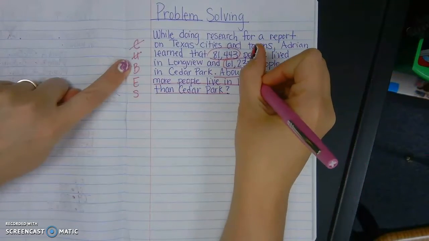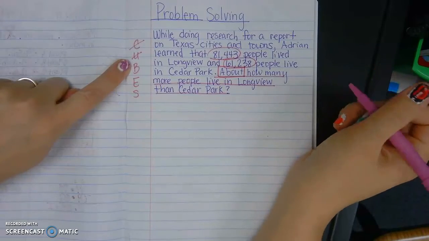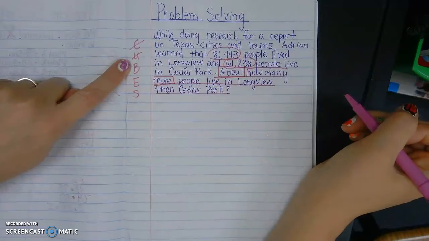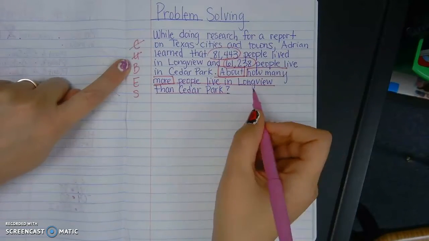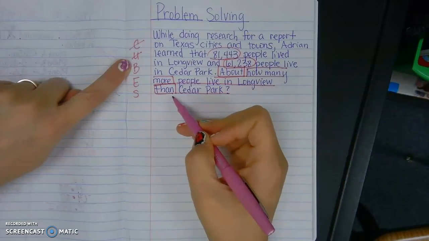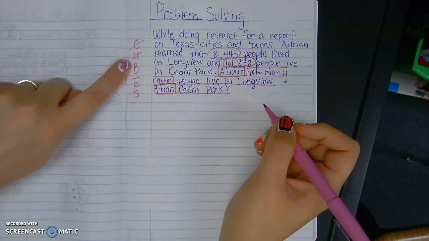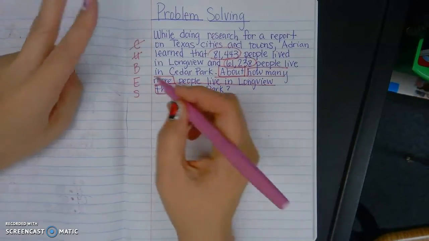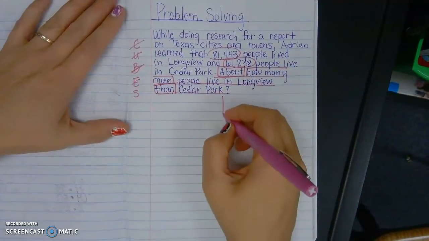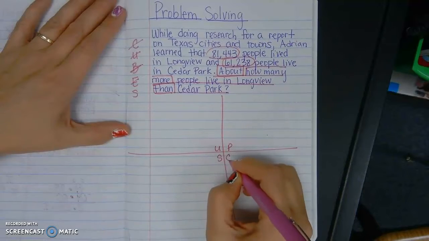Well, I see the word about, which means to round, so I know I'm rounding in this problem. I've got the three magic words, how many more. When those three words are together, that means subtract. And then I also have the word than, because I'm comparing Longview than Cedar Park. So I'm comparing these two, which means that's another subtraction word. So I'm rounding and I'm subtracting. Those are my two things I have to do. There is nothing on this one to eliminate, so now I am just ready to solve. And we're doing the whole UPSC today.